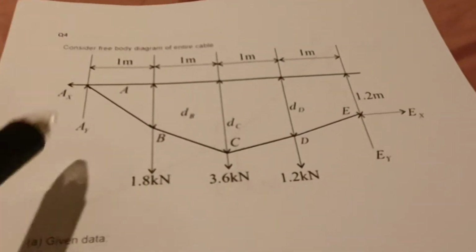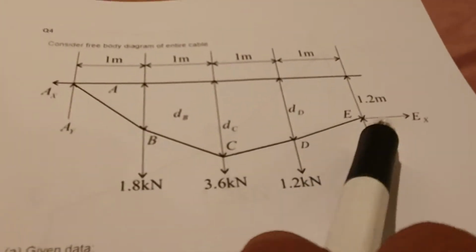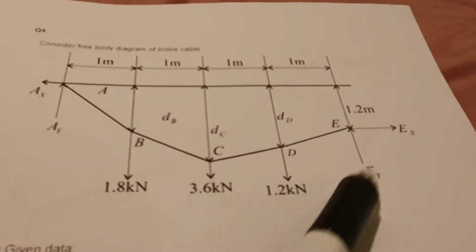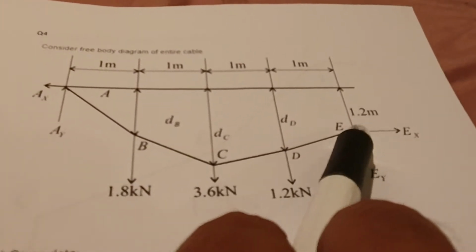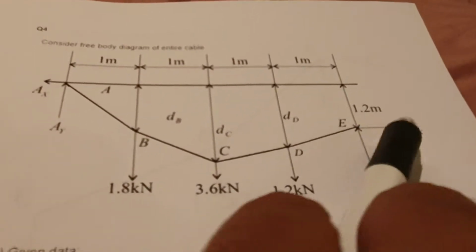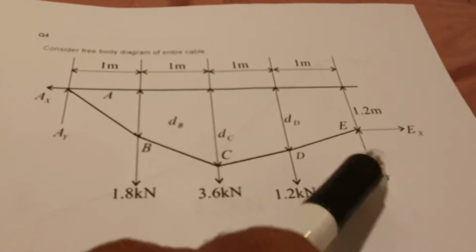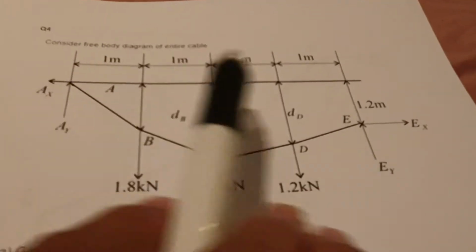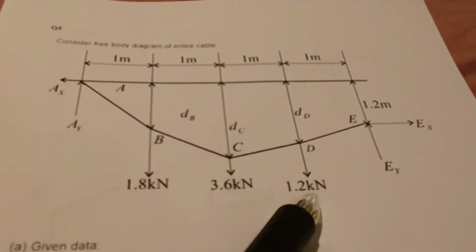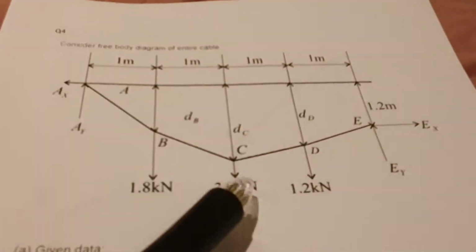Okay, let's look at the question. Let's strip the reaction from the hinges and see. Reaction E, it's EX, EY. Again, the direction of these forces is up to you. You could assume this is positive and this is positive; if the value is negative, it means it's in the opposite direction. E. And point D, which is 1.2 kilonewton, distance D.